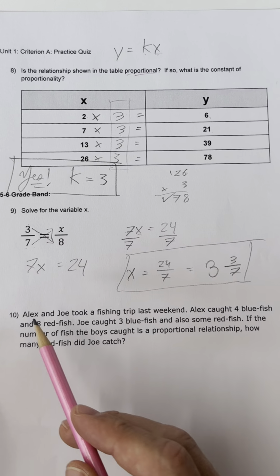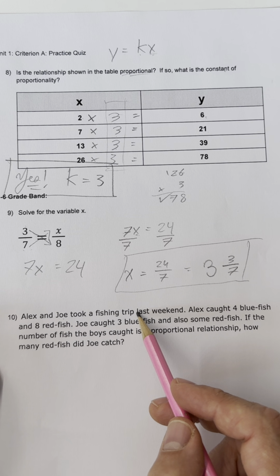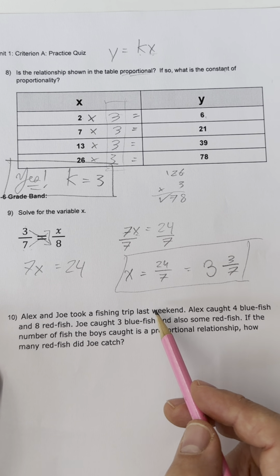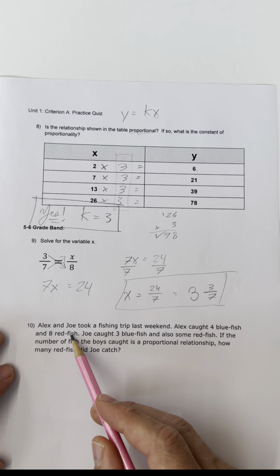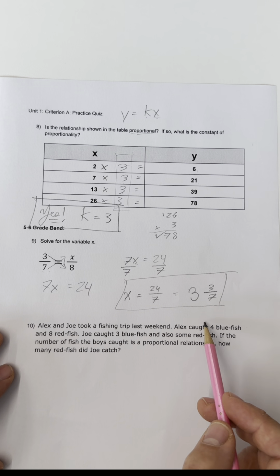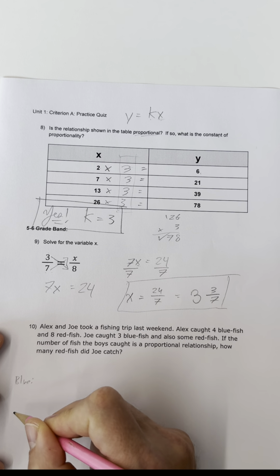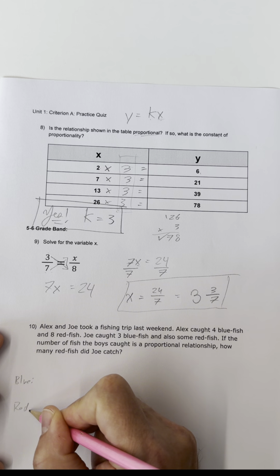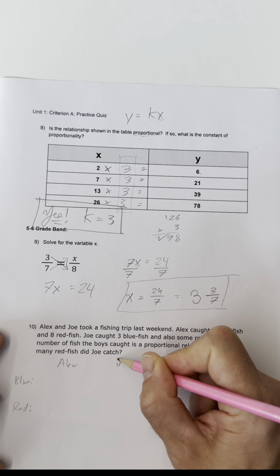Okay. We have 2 people, Alex and Joe, right? And they took a fishing trip last weekend. Alex caught 4 bluefish and 8 redfish. So right there, that is a ratio. So I'm going to write blue, and I'm going to write red. And I'll write Alex, and I'll write Joe.